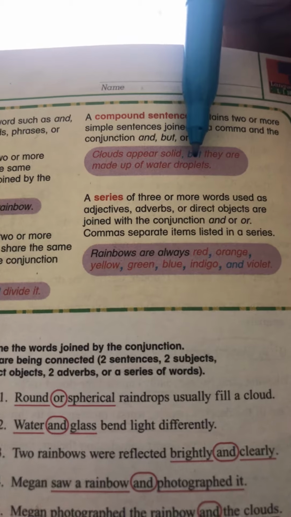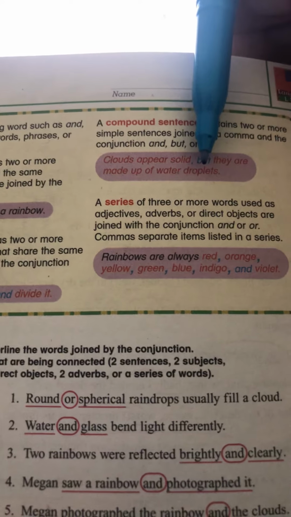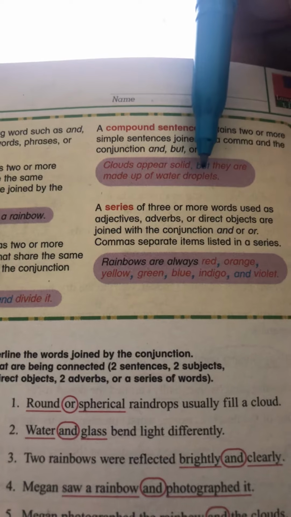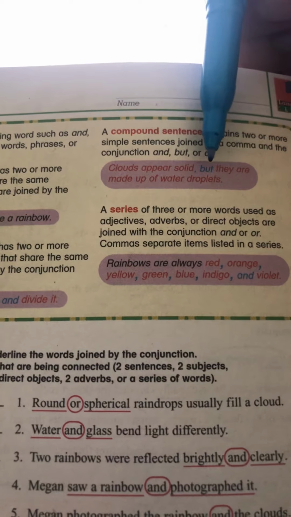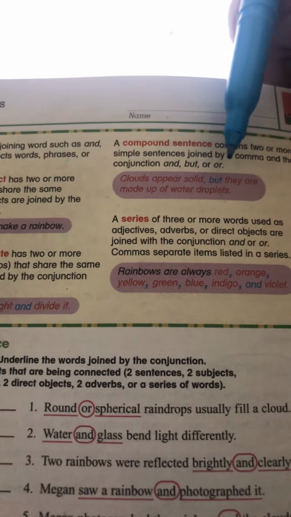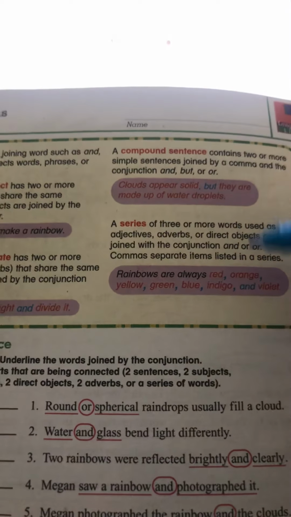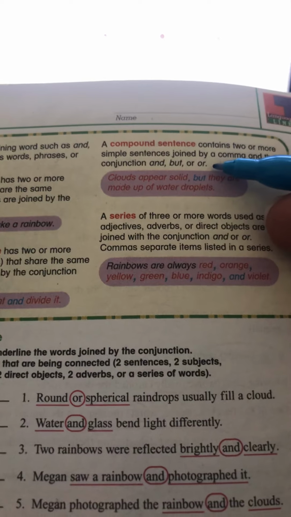They are made up of water droplets. Yes, that could be a sentence by itself. But we've chosen to combine the sentences. In this particular case, we've used the word but, because we're saying they appear solid, but they're not really. And so we're using the word but. In a compound sentence, remember you can also use and, and you can use or.